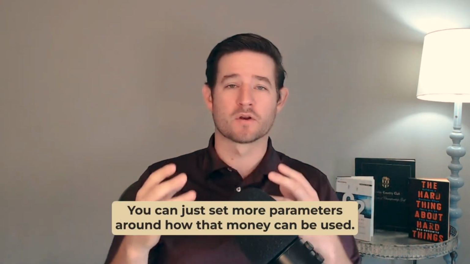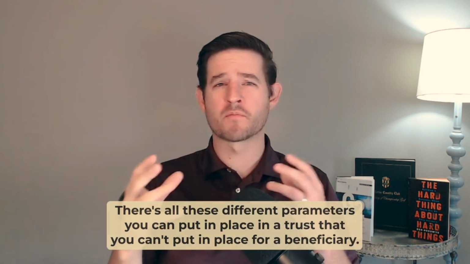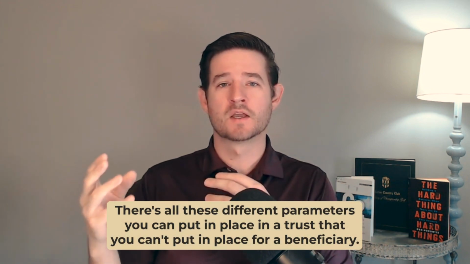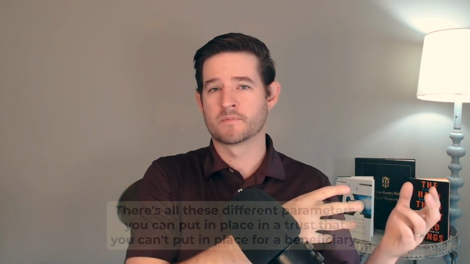If you have a revocable living trust set up, you can set more parameters around how that money can be used. You could say that he doesn't have access to the money until he's 30. You could put a co-trustee on it, which would mean he makes decisions with somebody else having to approve them. There are all these different parameters you can put in place in a trust that you can't put in place for a beneficiary.